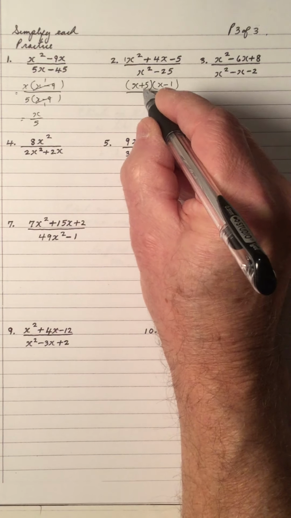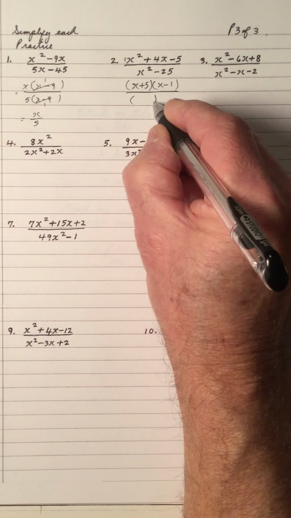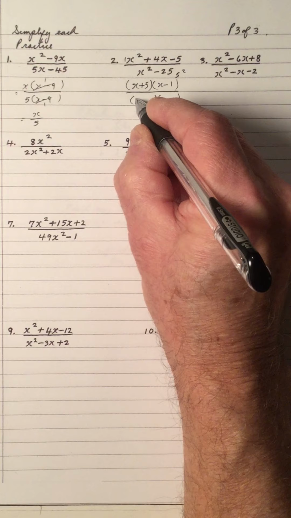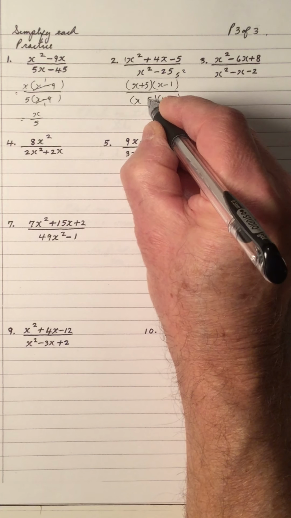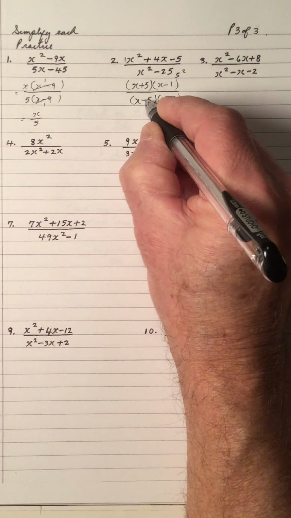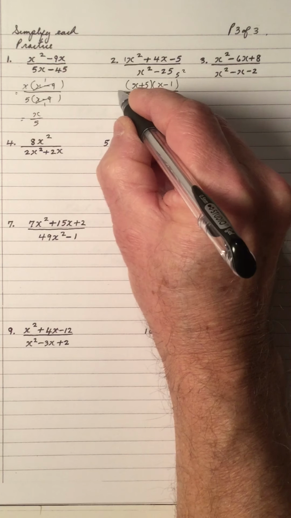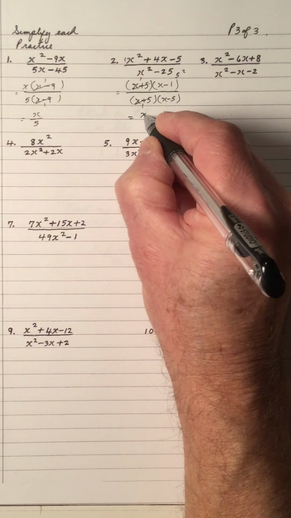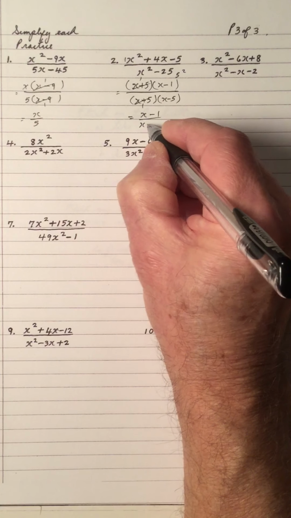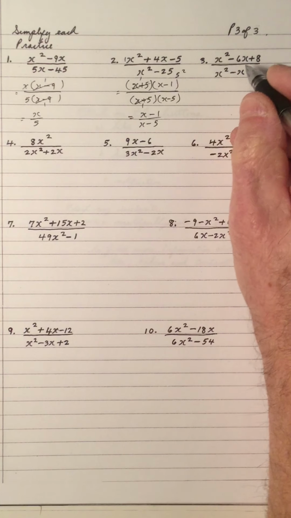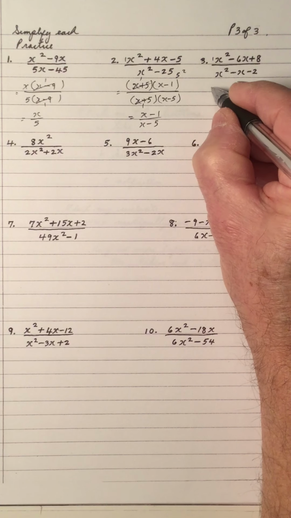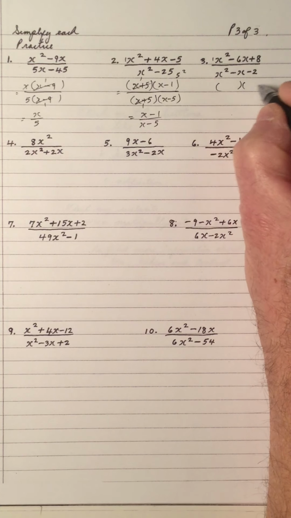And on the bottom, I have an x squared. I see a difference of two squares. So that's 5 being squared. So that's x, 5, x, 5, plus, minus. And again, the x plus 5s are common. Cancel them out. So we get x minus 1 over x minus 5. And we have the same here. We have a trinomial with a 1 coefficient. So we've got double brackets.